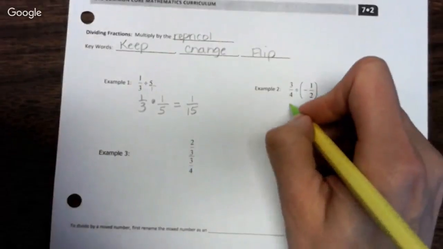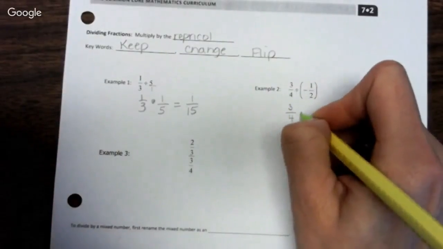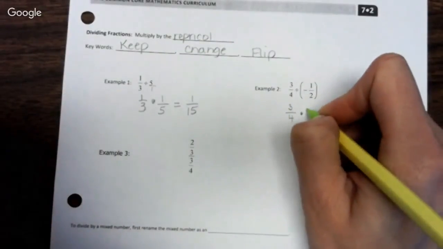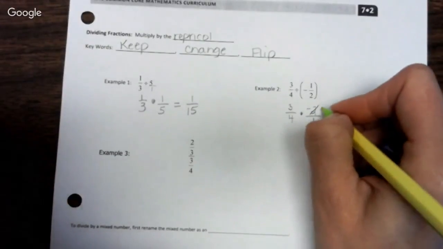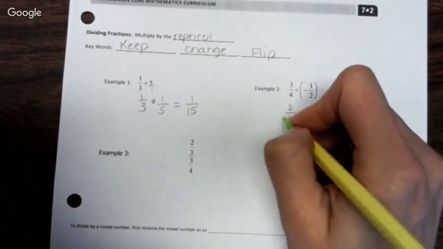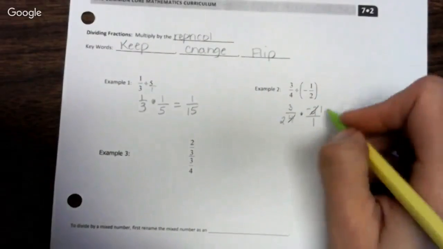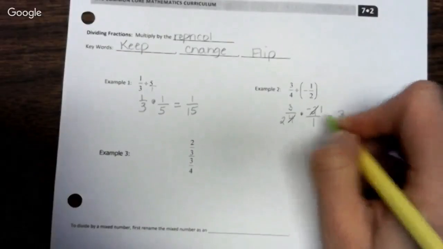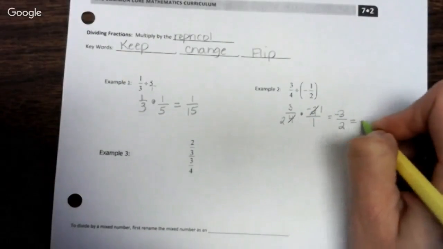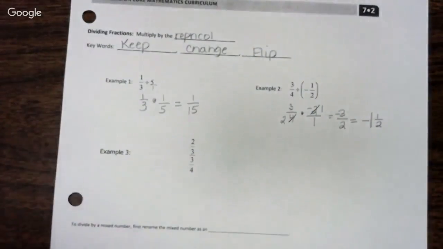Let's try example 2. Leave, change, flip. So cross cancel, you get 2 goes into 2 once, 2 goes into 4 twice. This would be 3 over 2, opposite signs, negative answer, and that reduces to -1 and 1/2.